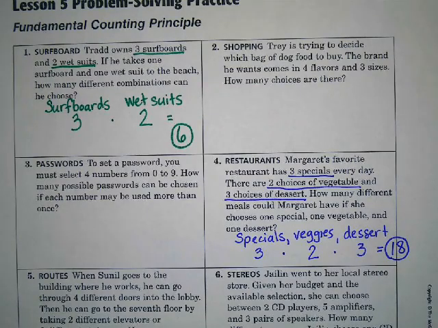So go ahead and finish the rest of the problems for homework. If you have any questions, you can join your teacher's Zoom meeting, your math lab, to get some questions answered. All of these are pretty straightforward. Identify how many choices you have on independent events, and then you're going to multiply them together.